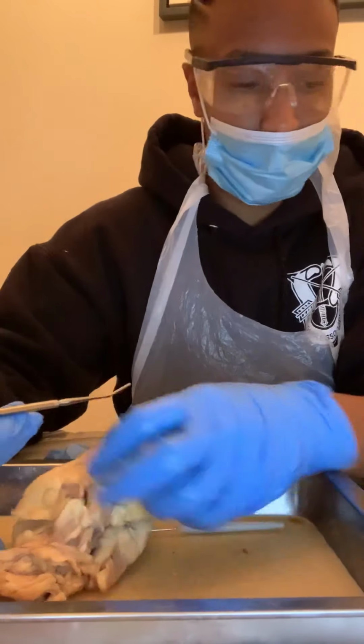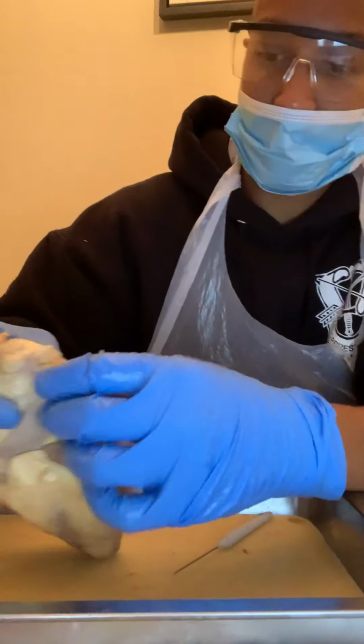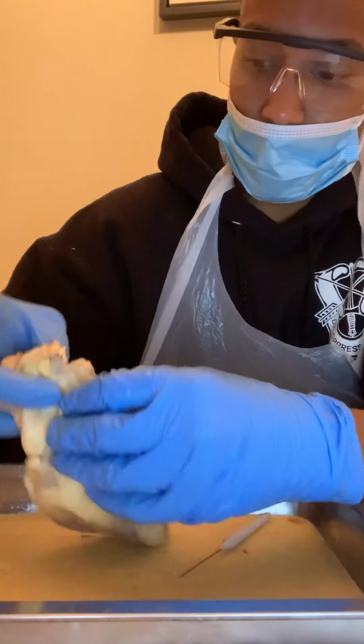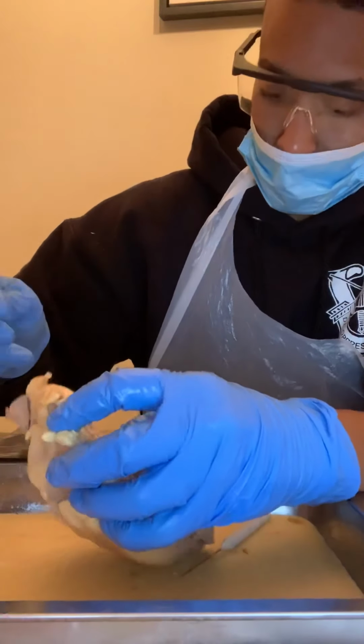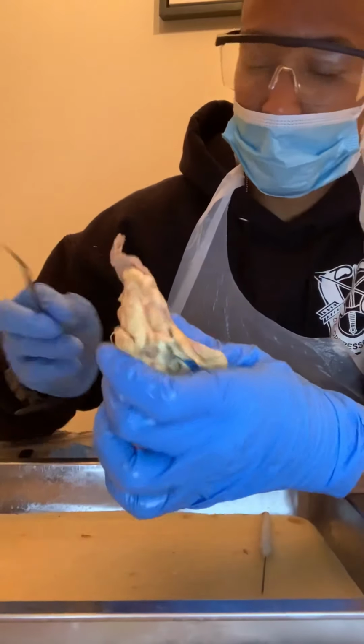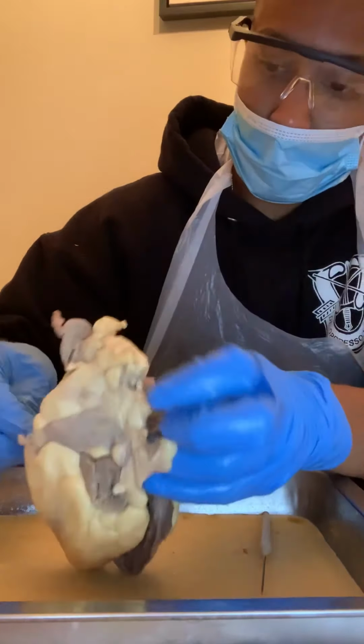All right, so now we're going to go to the opening of the superior vena cava. So let me move this around so you can see. I'm going to stick my probe through here so you guys can see. I'm going to come through here.